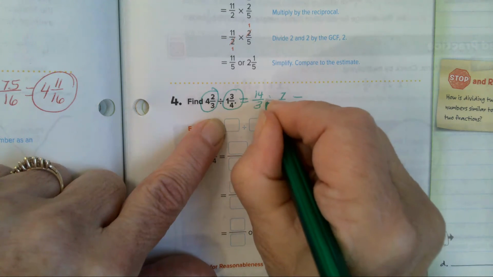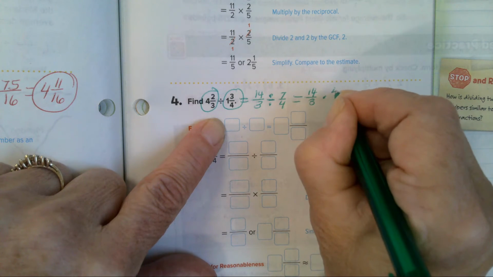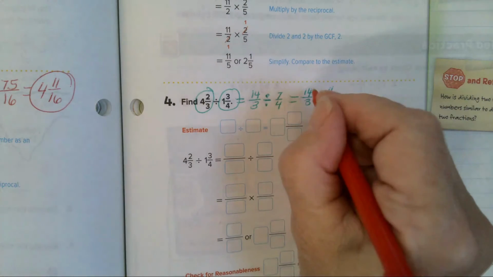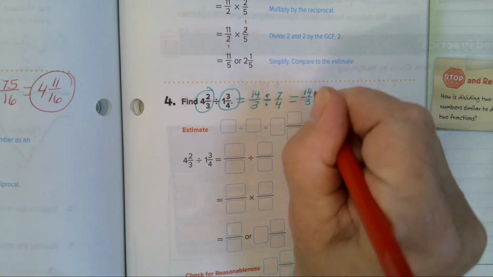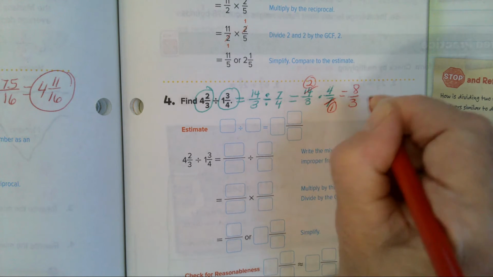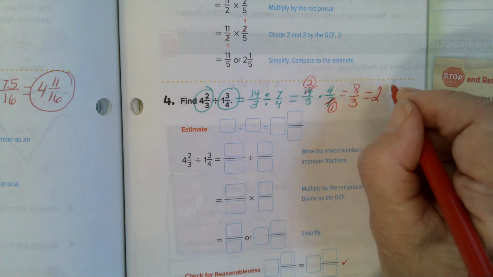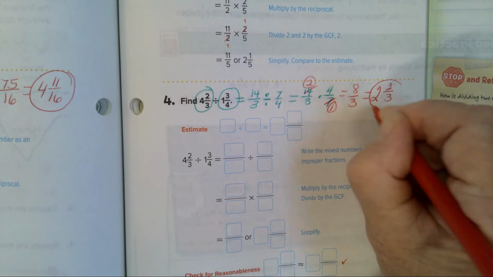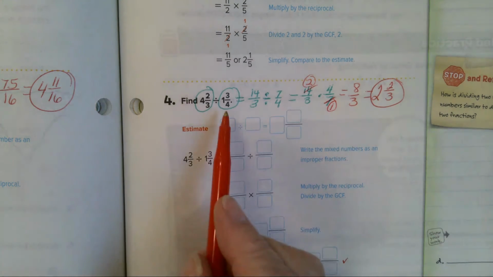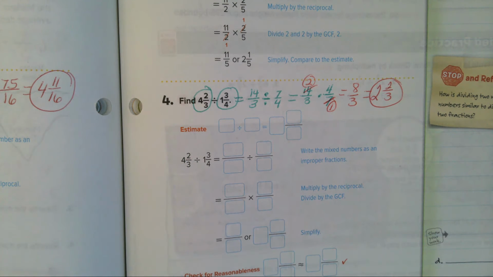Now, it's division, so I keep, change, and do the reciprocal, which is a flip. Oh, 7 divides 7 and 7 divides 14, doesn't it? Yeah. Twice. 2 times 4 is 8. You get 8 over 3. 3 will go into 8 2 times. That's 6. And you have 2 left over. 2 and 2/3. Okay? And if you think about it, how many 1 3/4 or how many 2's are in a 4? It's going to be 2 and something. You can always go over and say, does this make sense?